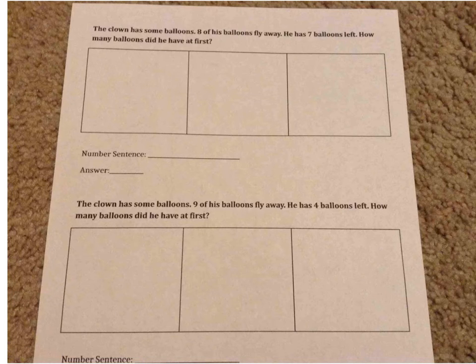Okay, let me go ahead and read the first story for you. It says, the clown has some balloons. 8 of his balloons fly away. He has 7 balloons left. How many balloons did he have at first? Retell the story. What happened first? What happened next? And what happened last?